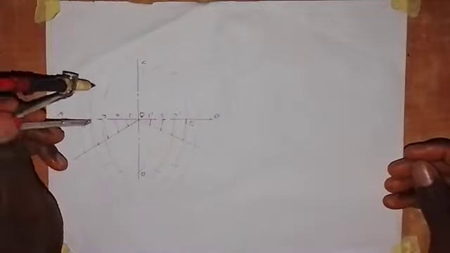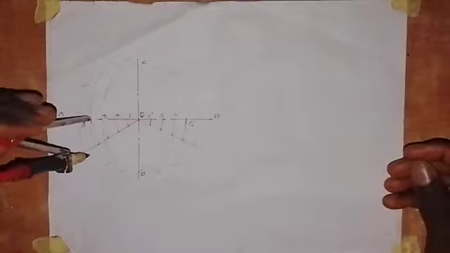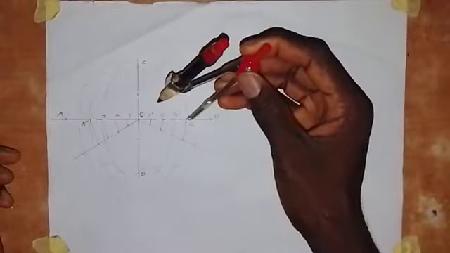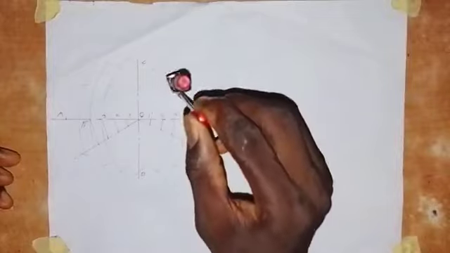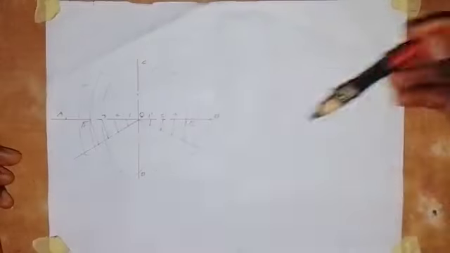Put the pin at F1 and make an arc on the third arc up. Make an arc on the third arc down. Then take it to F2 with the same radius. So put the pin at F2. Make an arc on the third arc up. Make an arc on the third arc down. So we have this point.